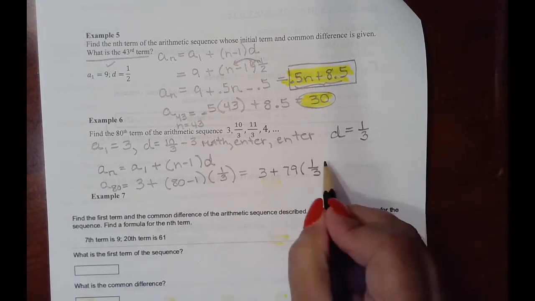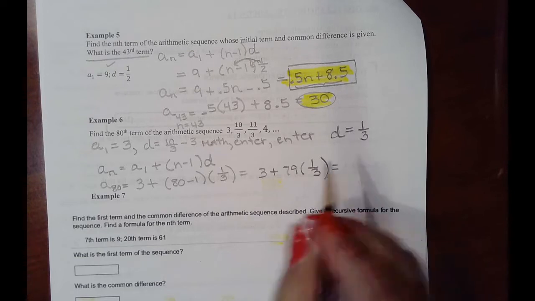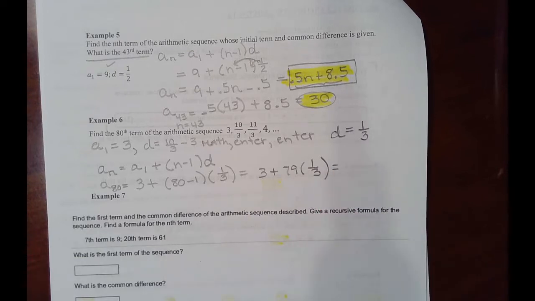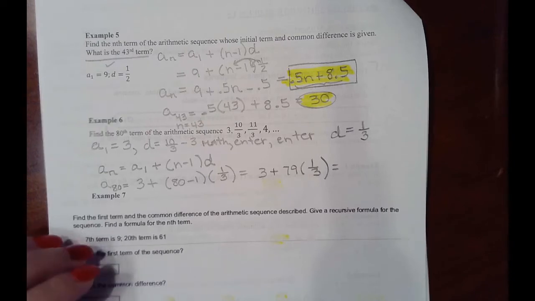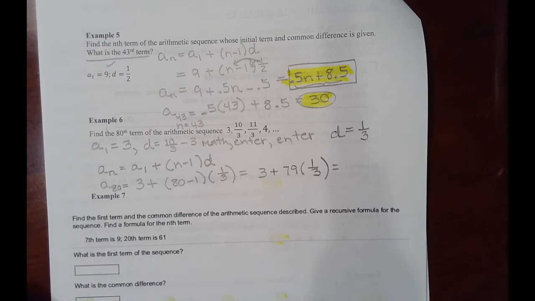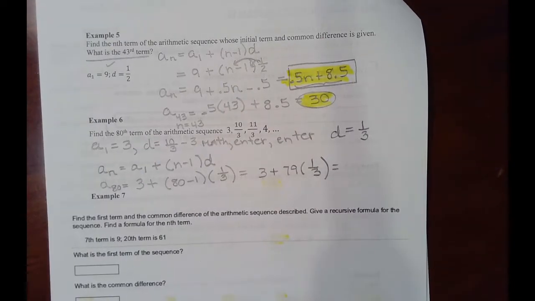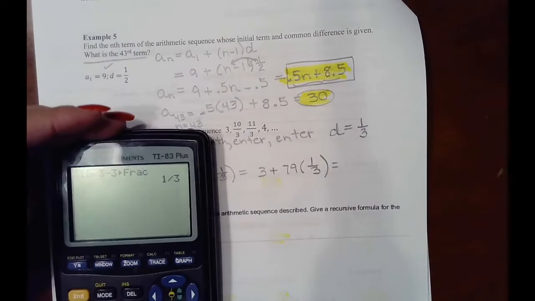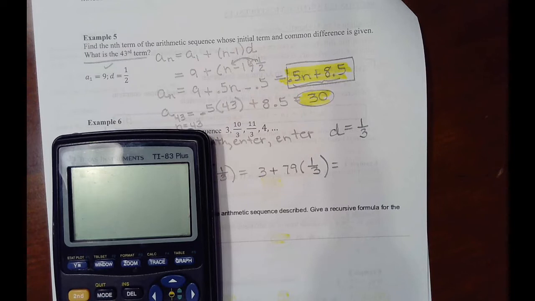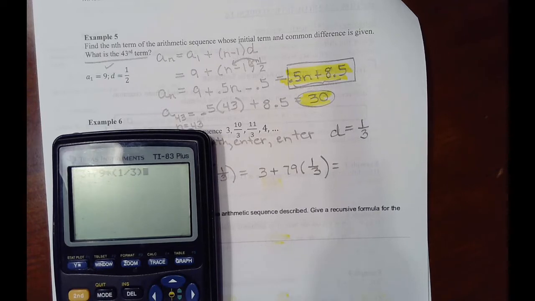Okay, and go ahead and put that in the calculator. Press it in just like you see it. And I'm actually finding the value already. So this would be 3 plus 79 times 1 divided by 3.